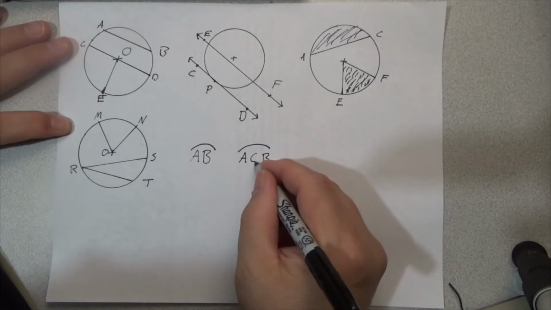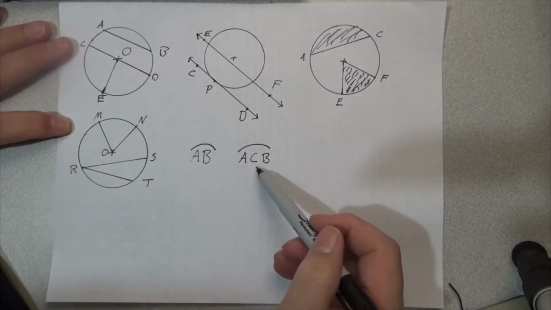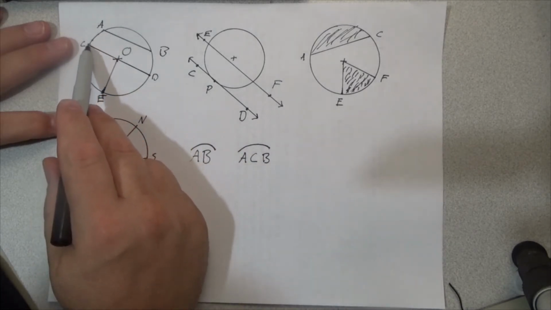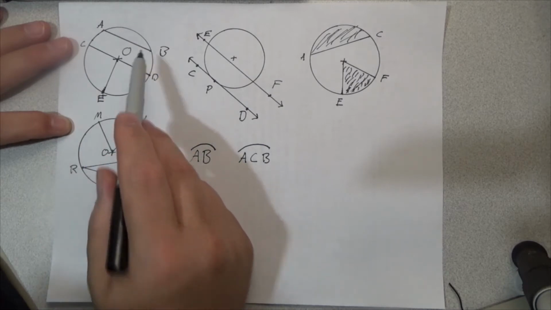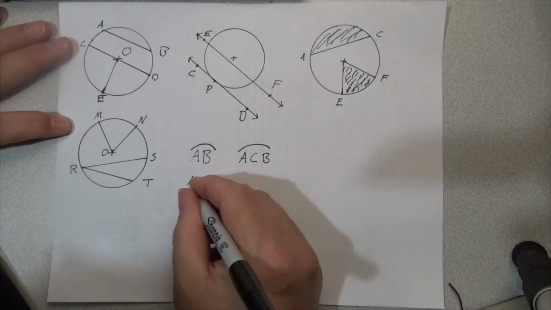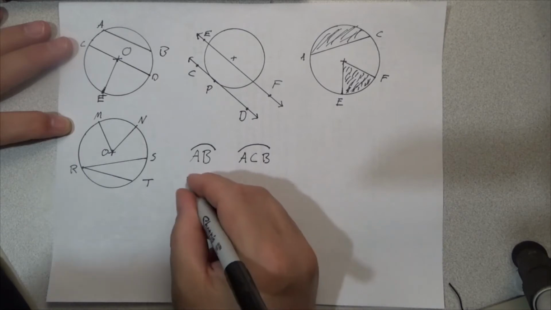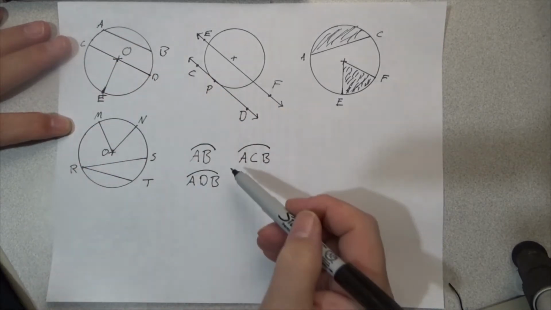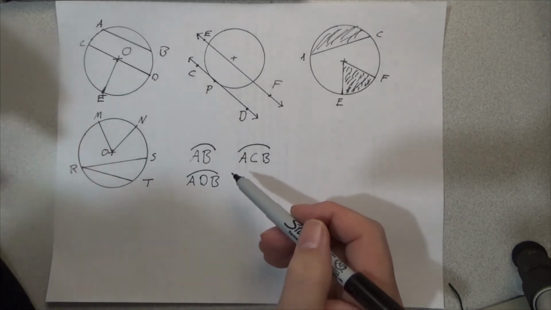Let's put a C. Because that C is in the middle, that tells me I'm going from A in the direction of C, and I'm going to stop at B. I could have labeled it A, D, B. That still tells me I'm going this direction around the circle. So you've got a minor arc and you've got a major arc.